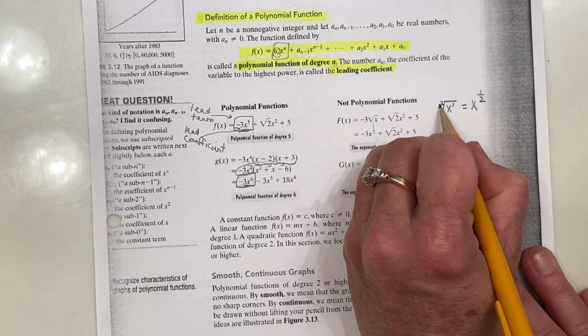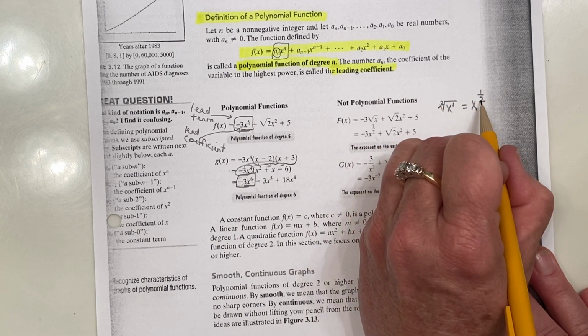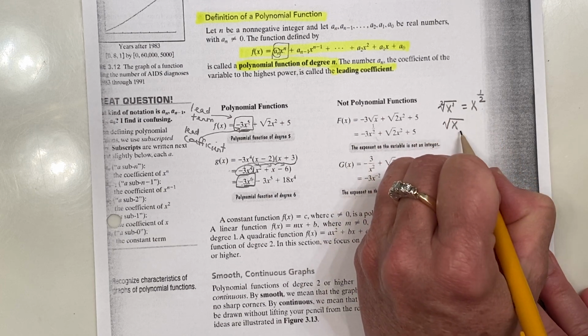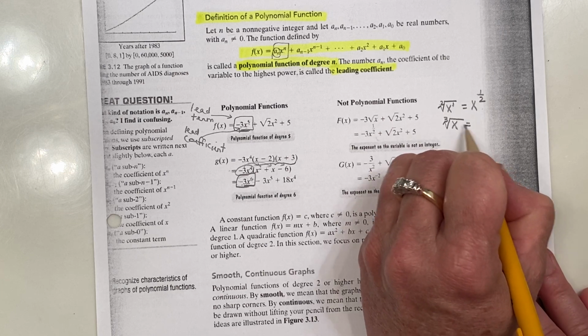We just don't usually write that 2 in. So this is equivalent to rewriting this with a fractional exponent as x to the 1/2. Another side example, what if we had the cube root of x? How do I rewrite that without having a radical?